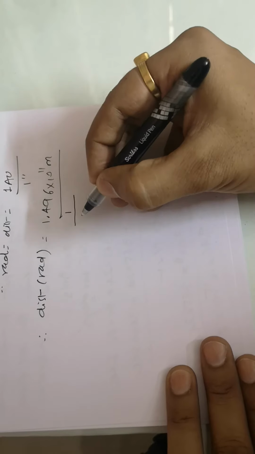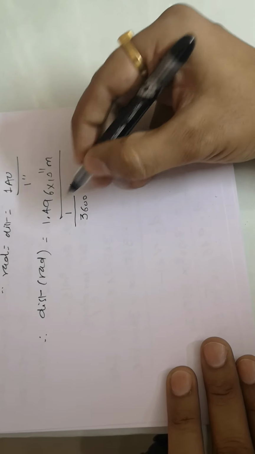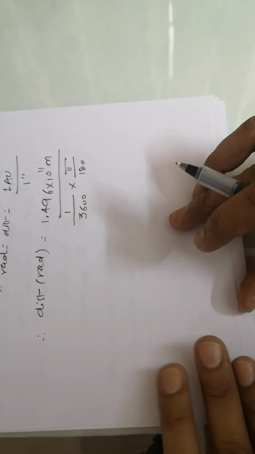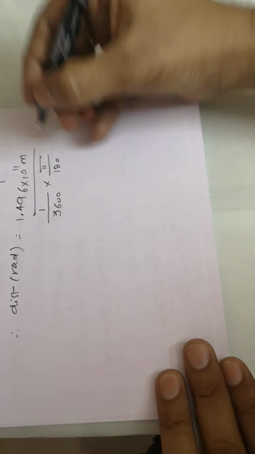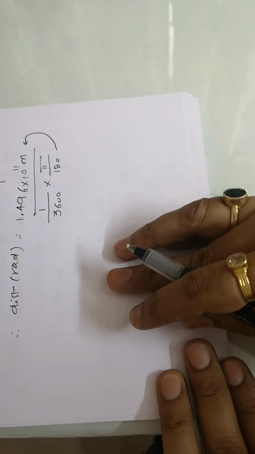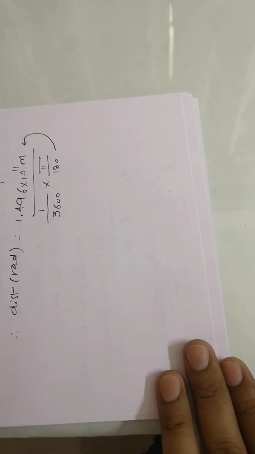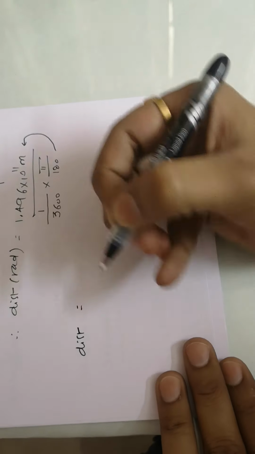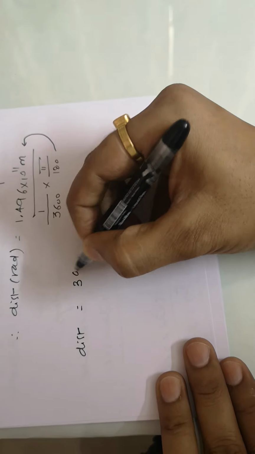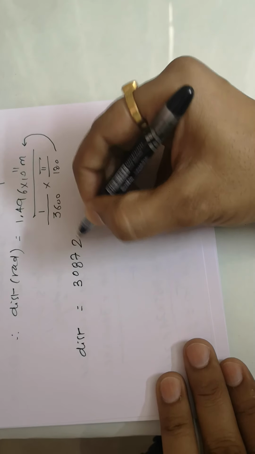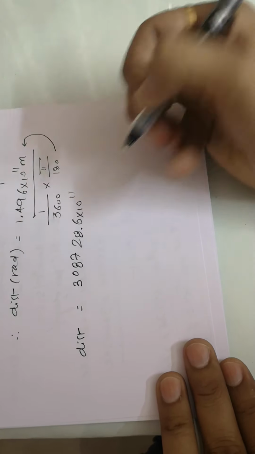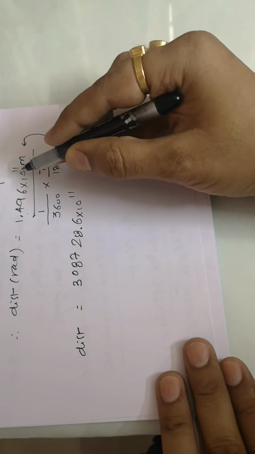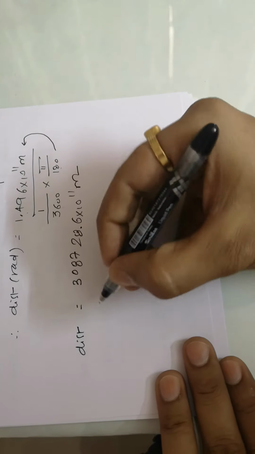First of all, 1 divided by 3600 converts it into degrees. Then pi divided by 180 converts it into radians. Now the denominator goes to the numerator, so after conversion my distance is 308728.6 cross 10 to the power 11 meters.